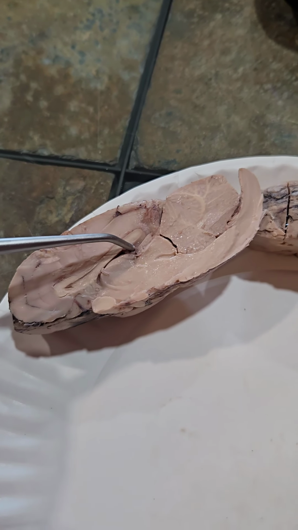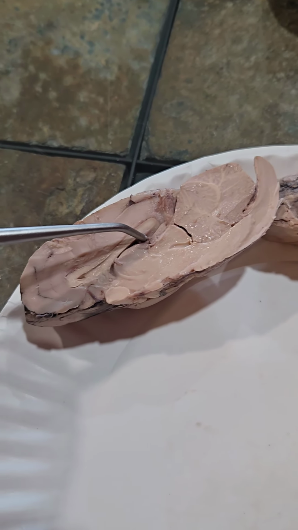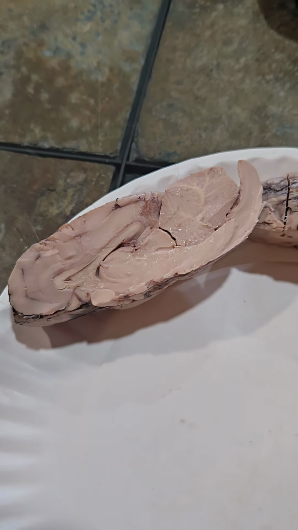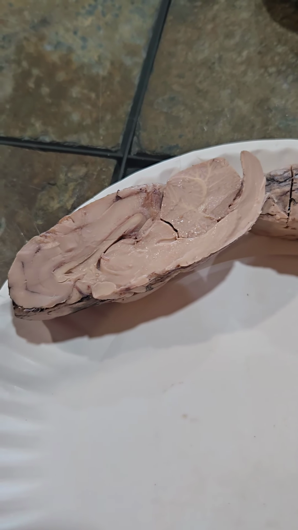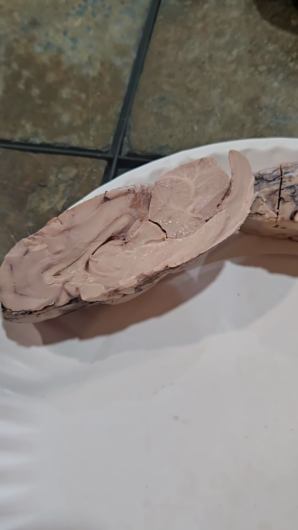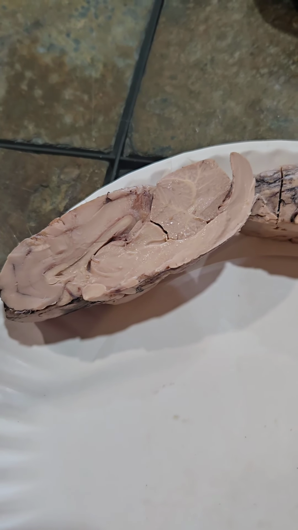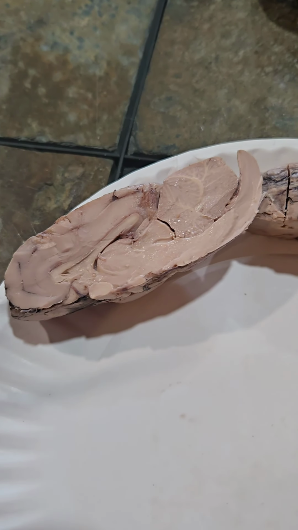The pineal body is part of the endocrine system and it secretes melatonin. The hypophysis, also known as the pituitary gland, is also part of the endocrine system. The 12 cranial nerves are not shown in this specimen.